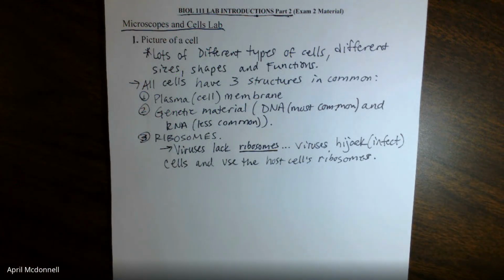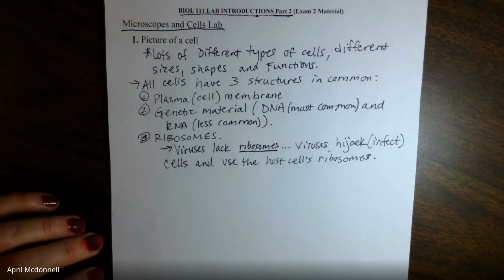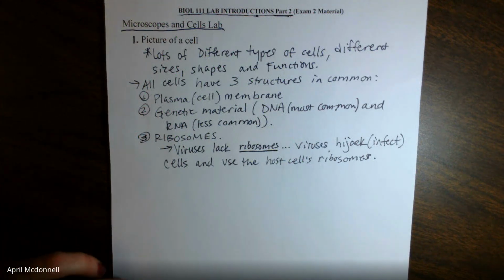Viruses do not meet a lot of the characteristics of life, and you can review Chapter 1 to determine that. Let's now draw a picture of a cell and discuss a few features of the cell.